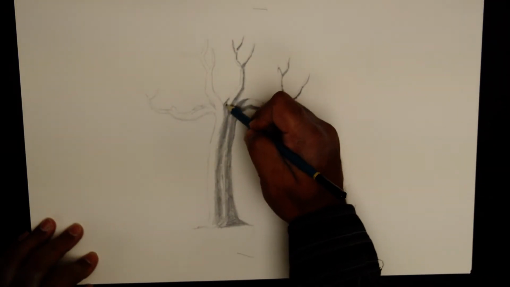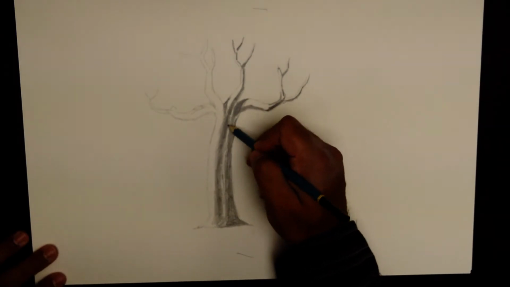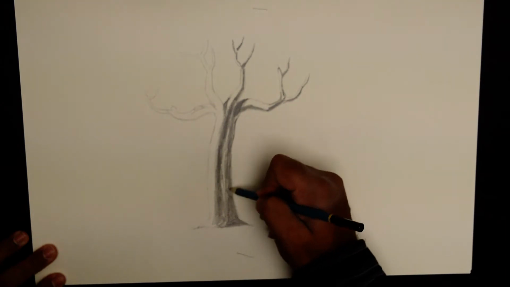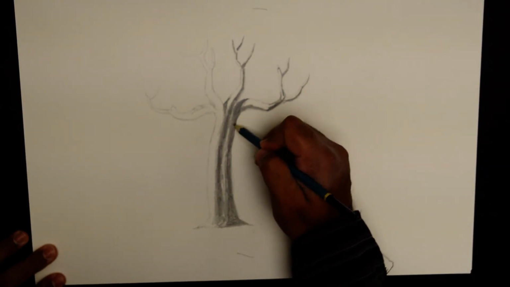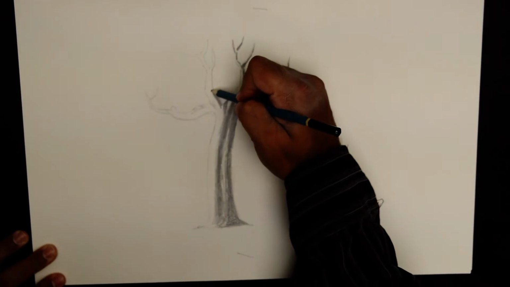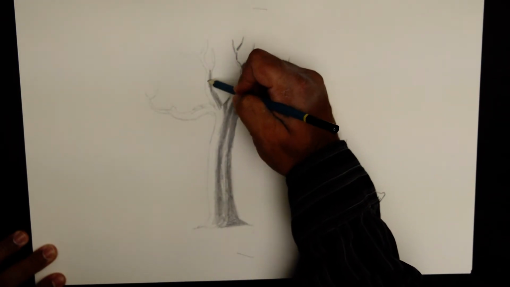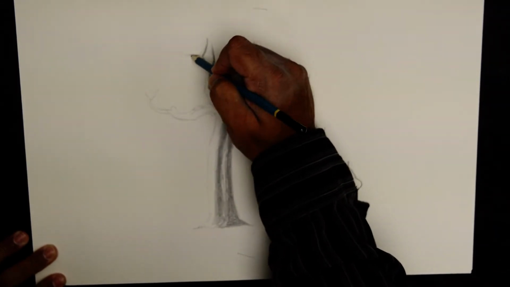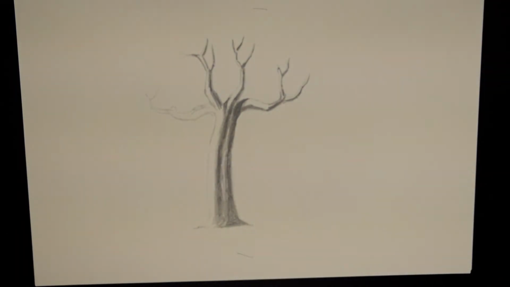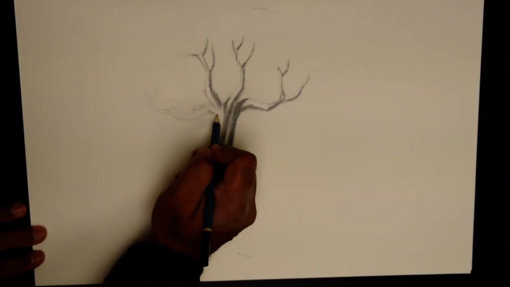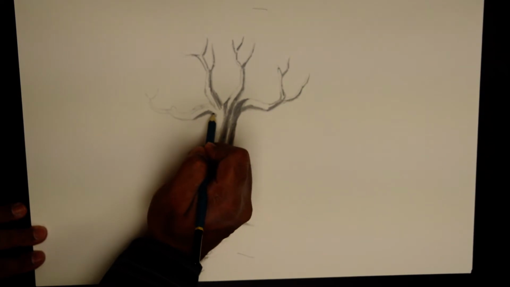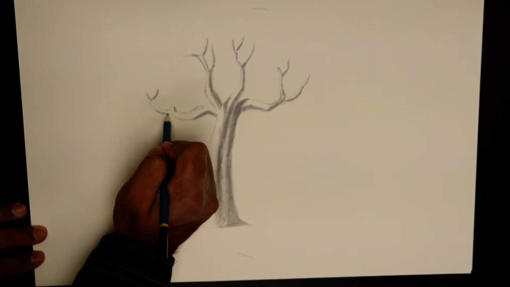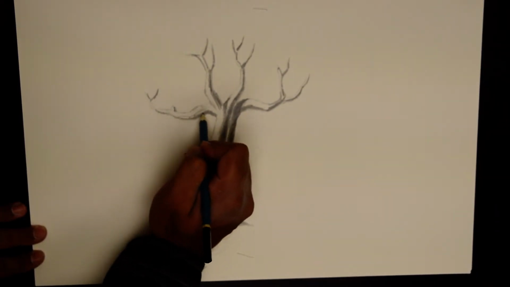So we're following that rule and putting in the tones right there, and similarly the branches and all its aspects are reflective of the nature of the rest of the tree. This part is away from the light, so we do a bit of that, a bit of this, and there we have it.